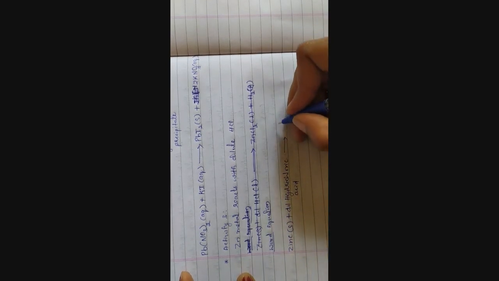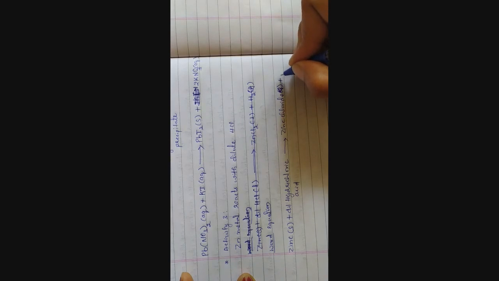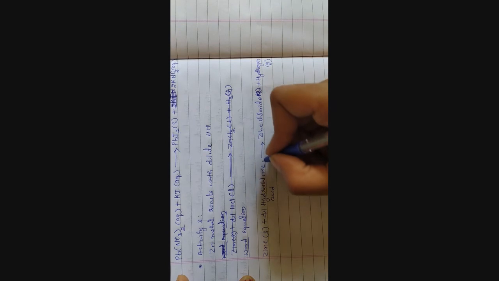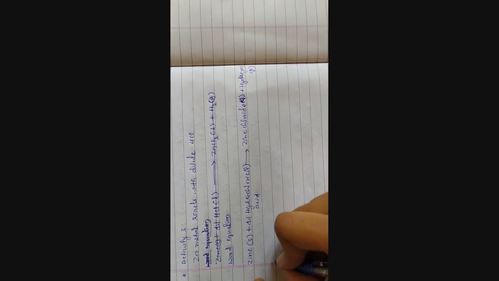They react to give zinc chloride. Again, this zinc chloride is liquid or aqueous, and hydrogen gas is released. It is in gaseous state. Hydrochloric acid is in liquid state. Next we will write the symbolic chemical equation.